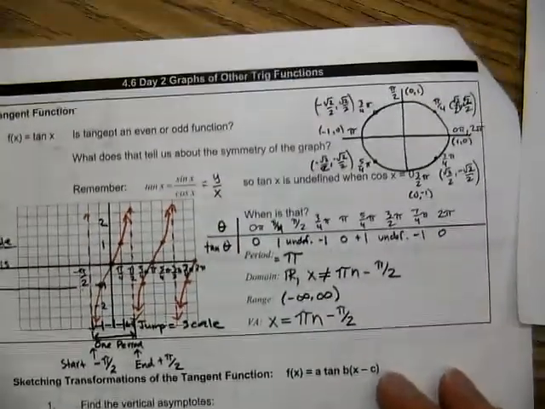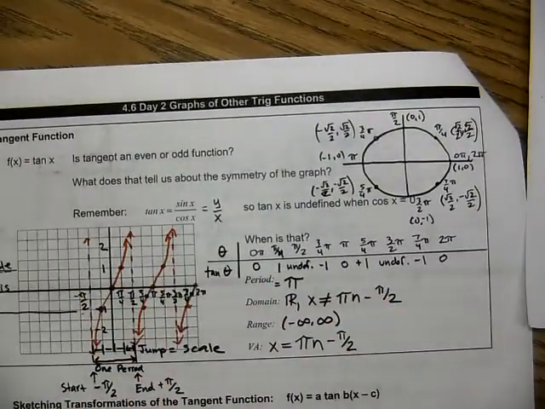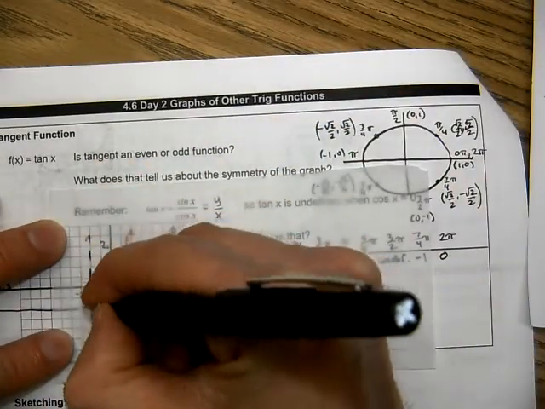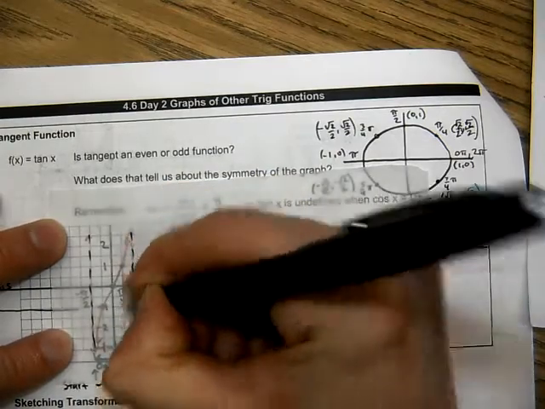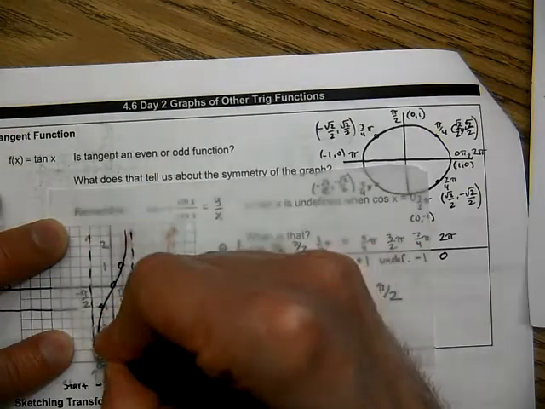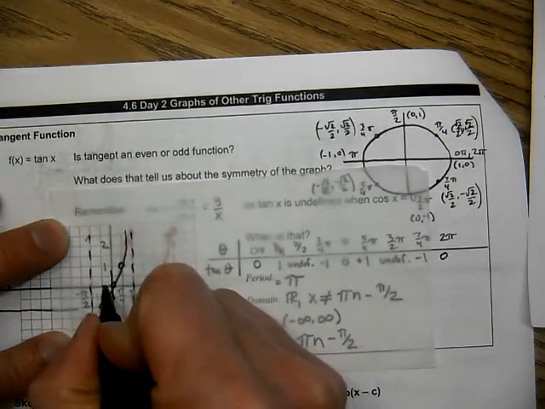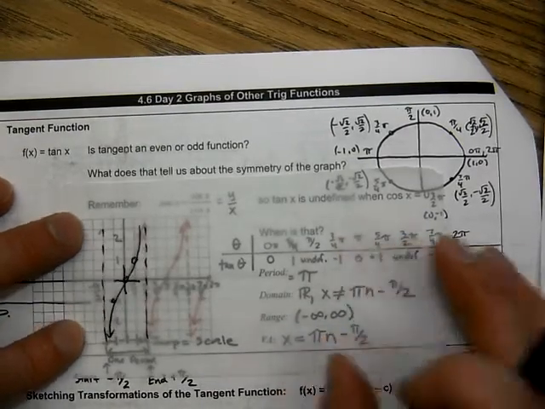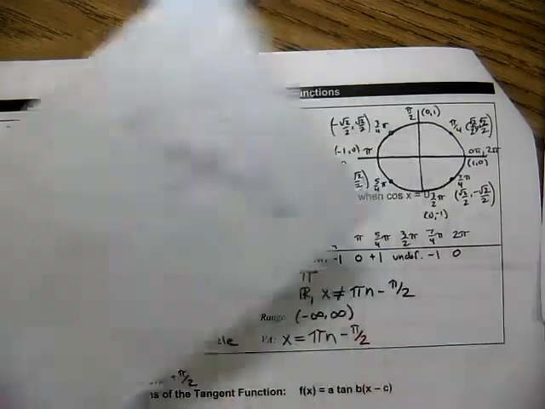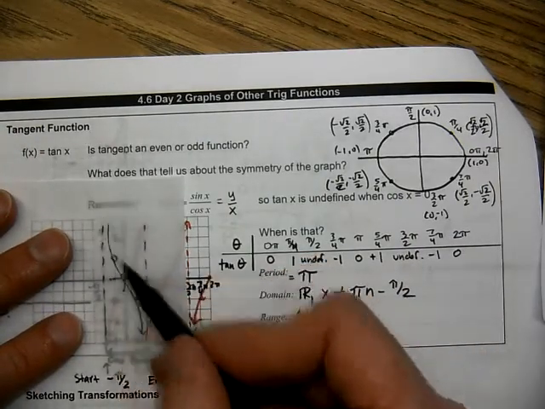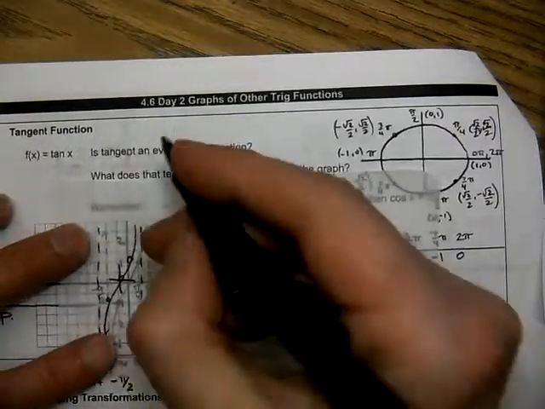So just to answer that question again, is tangent even or odd? Well, we talked about it having some sort of symmetry. So if we take a look at our parent function here, here's my vertical asymptotes. Here are those critical values. And then there's my origin right there. If it was even symmetry, we would see it mapping onto itself when we do this, and it does not map onto itself, so it is not even symmetry.